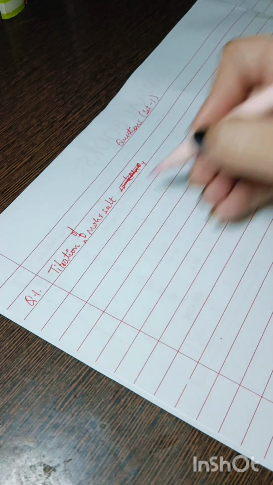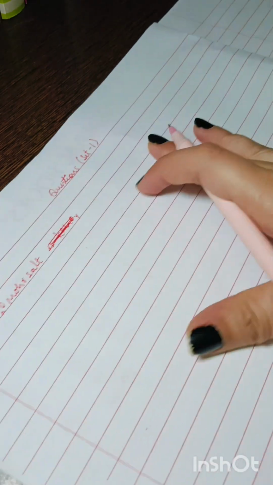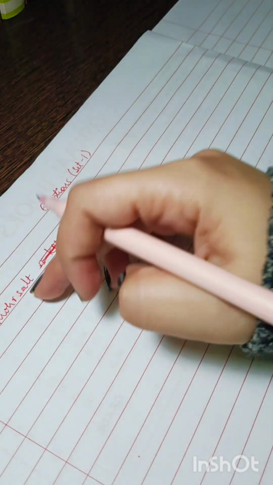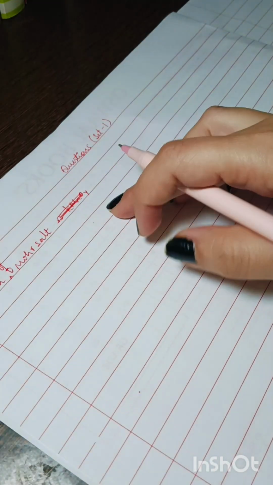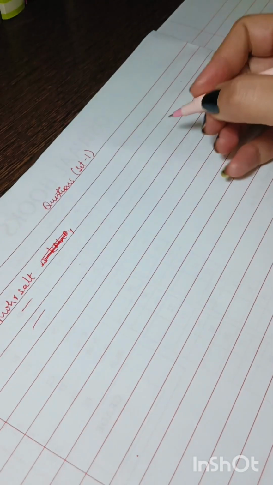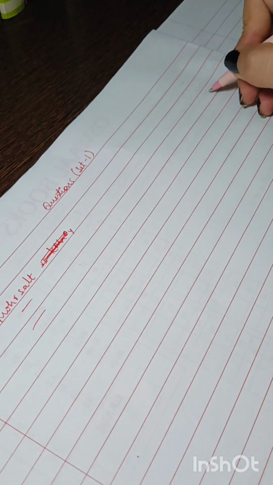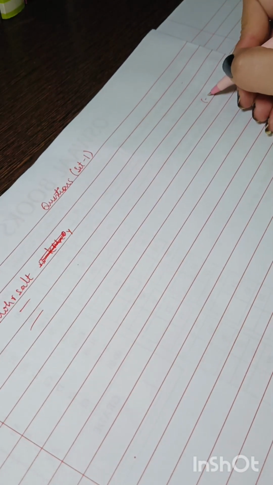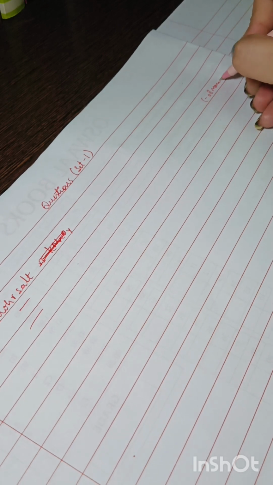So this is the question that you are going to write, and once you have written the question, don't leave a line, okay? Don't leave a line. Once you have written the question, let's suppose it comes in 3 rows, then you're going to write here, this is of 8 marks. So write the marks also. Okay. This is of 8 marks.